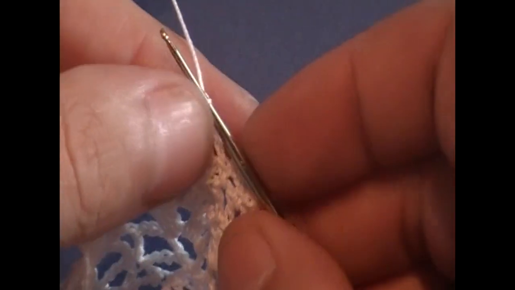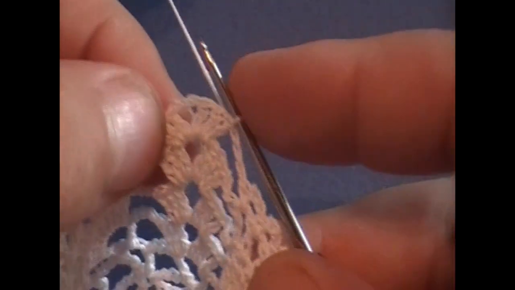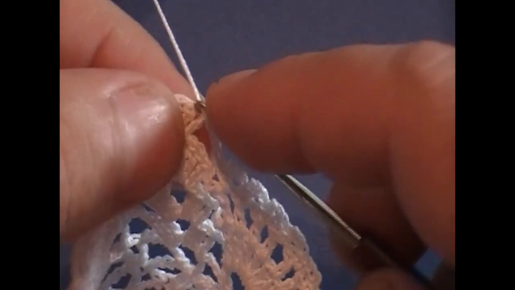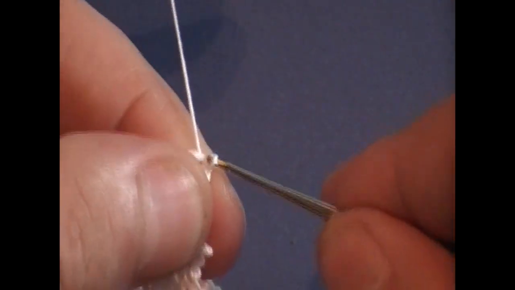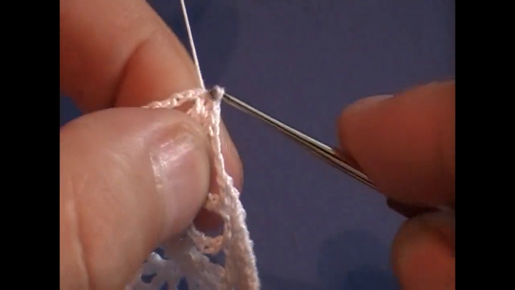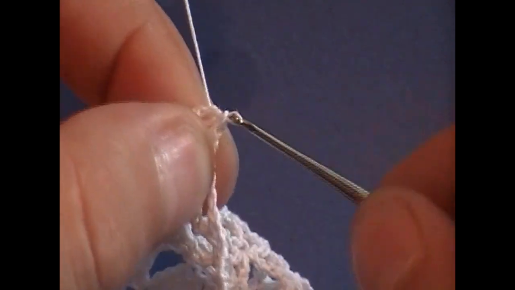And yeah, let's start with round number 12. We will again slip stitch into the next 2 double crochets and into the chain 3 space.